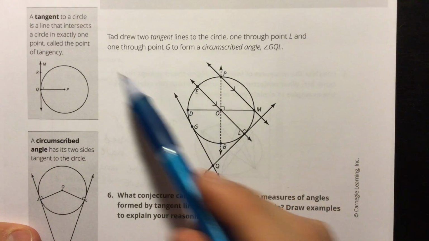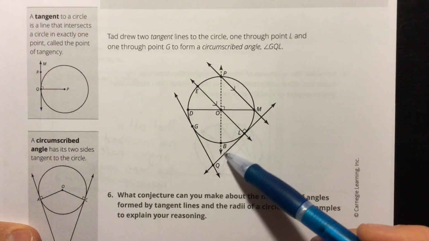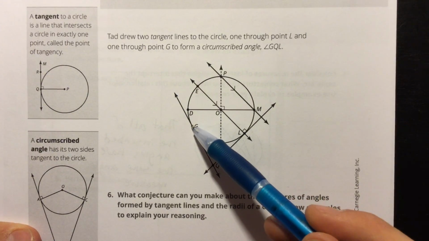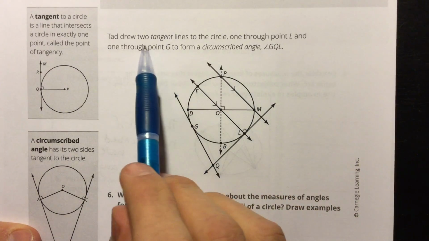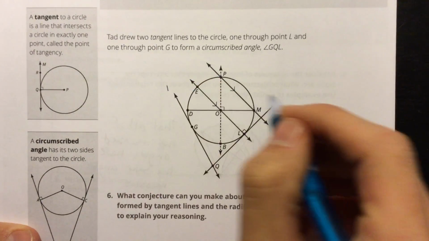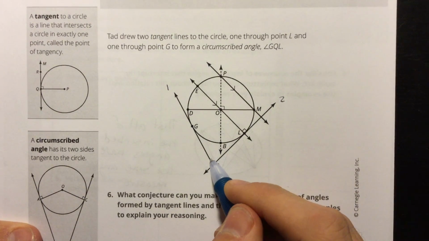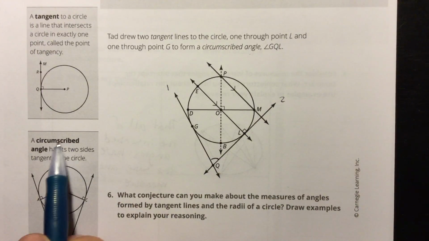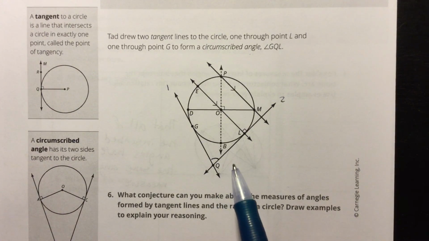Then over here in this diagram, it said that Tad drew two of them that intercept at point L and point G, and we can see that these lines touch the circle in one spot, in L here, and then G there, okay? And so if I have two tangent lines that intersect each other, which I do here, tangent line 1, tangent line 2, if I put a point there and then measure that angle, that is called a circumscribed angle. And then there's also the definition of that down here. So it has two sides tangent to the circle, which is exactly what we have here in our diagram.